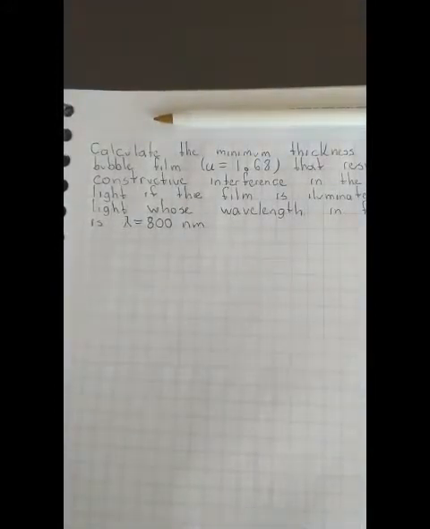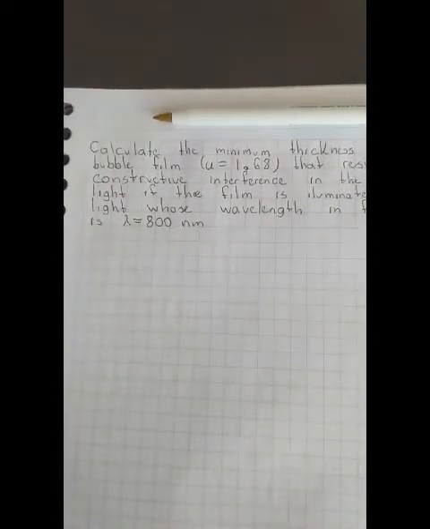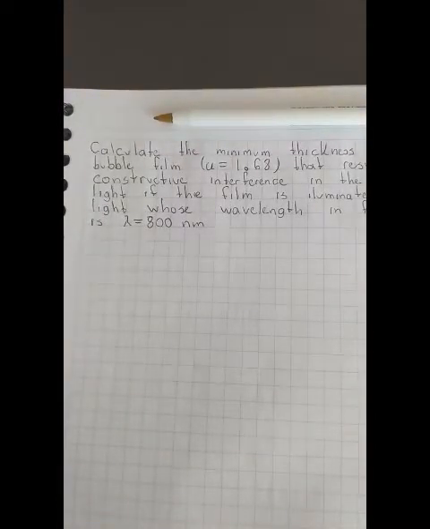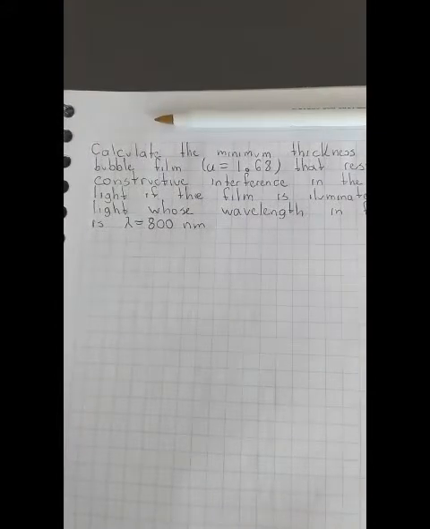And for that, we have the next exercise that says, calculate the minimum thickness of a soap bubble film, and it gives us mu, which is equal to 1.68, and that result in constructive interference in the reflected light if the film is illuminated with light whose wavelength in free space is lambda equal to 800 nanometers.